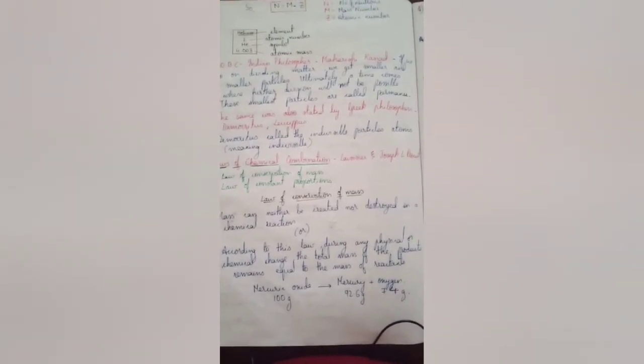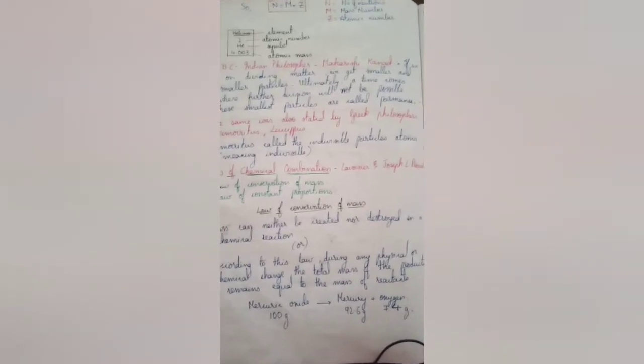According to this law, during any physical or chemical change, the total mass of the products remains equal to the mass of the reactants. That means if you take mercuric oxide, it decomposes into mercury plus oxygen. If you take 100 grams of mercuric oxide, it decomposes into 92.6 grams of mercury and 7.4 grams of oxygen. If you add both, 92.6 grams plus 7.4 grams, you will get 100 grams. That means 100 grams on the left hand side and 100 grams on the right hand side. So that is the law of conservation of mass.